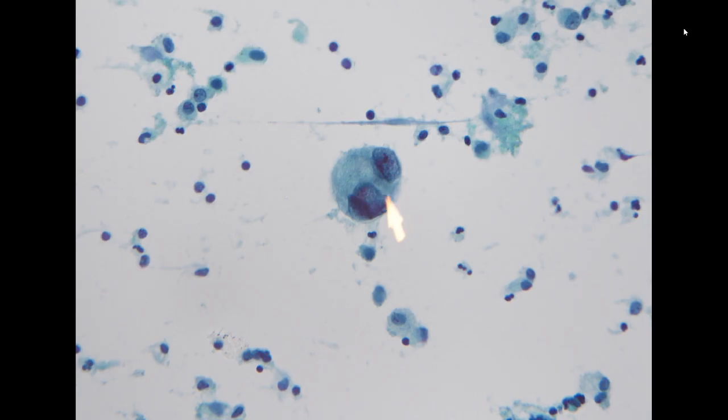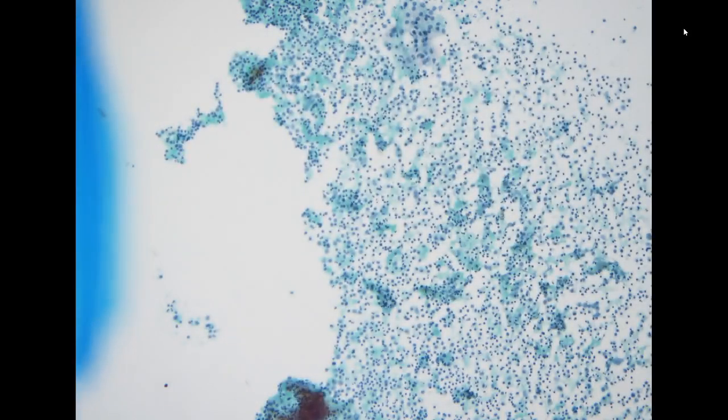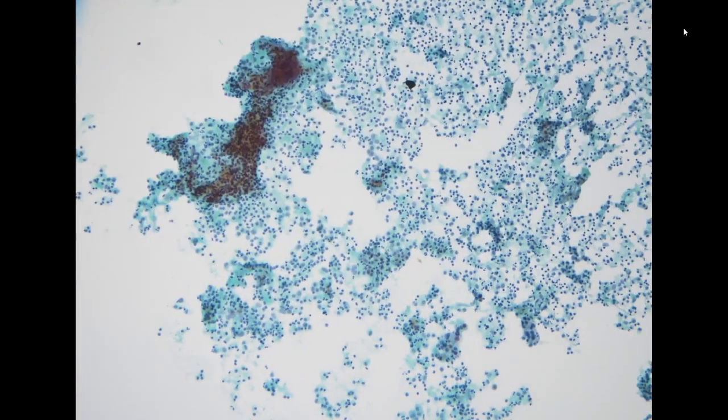So in this cell, we have a single cell with two nuclei. And you can see it is hyperchromatic. The size is markedly enlarged, and the nuclear contour is very irregular. So this is positive. And the patient had a past history of pancreatic cancer. So rarely the pancreatic cancer can present with a very poorly differentiated morphology.